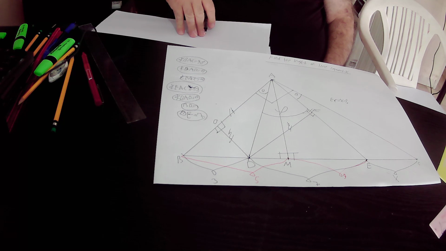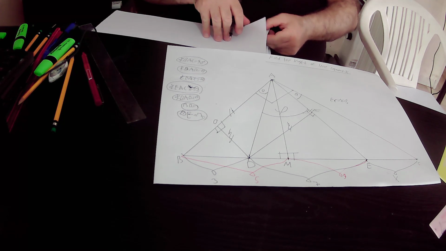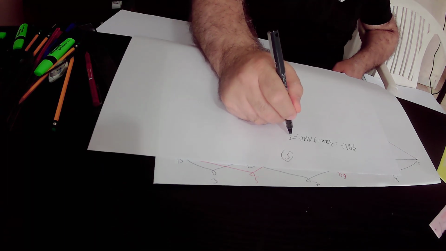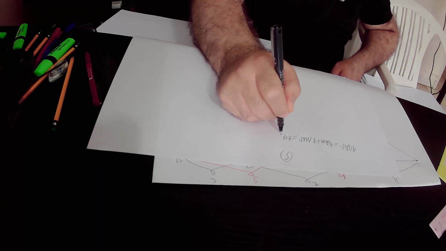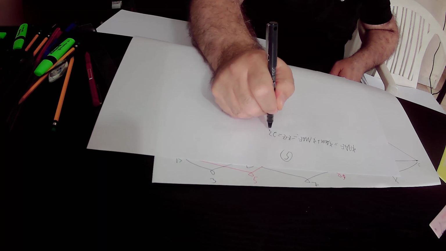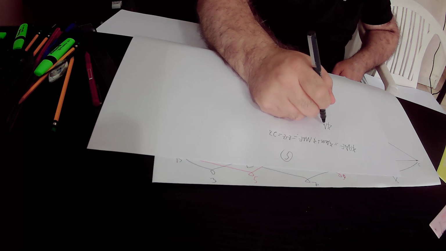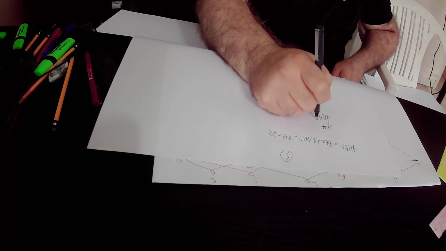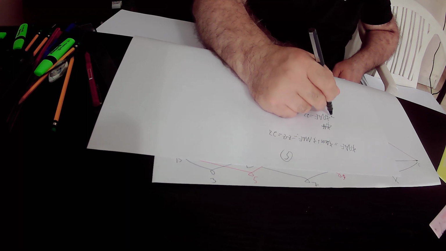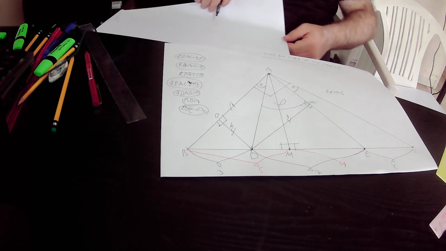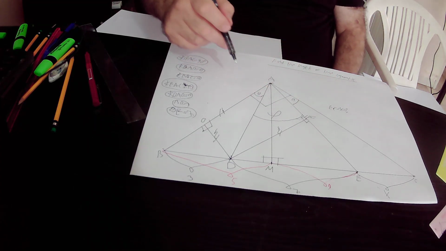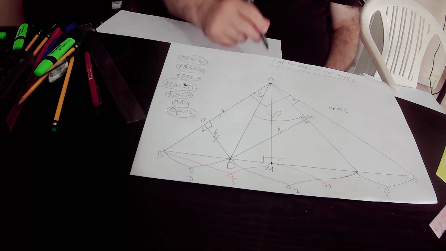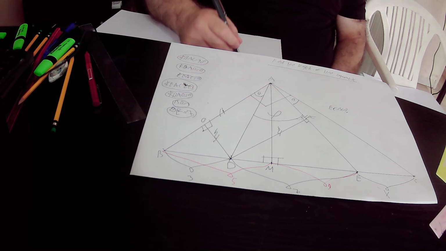But angle BAM is equal to Z according to our definition, and angle MAE is also equal to Z. So in conclusion, we found out that angle BAE equals 2Z from one side, and from the other side, angle BAE actually equals theta plus alpha.